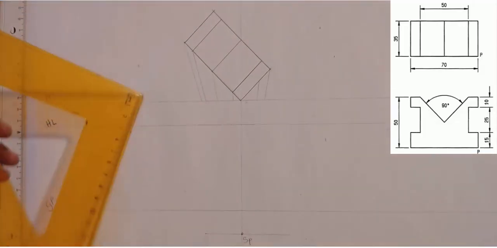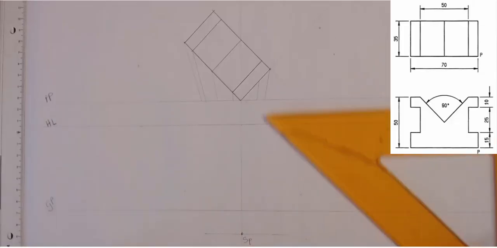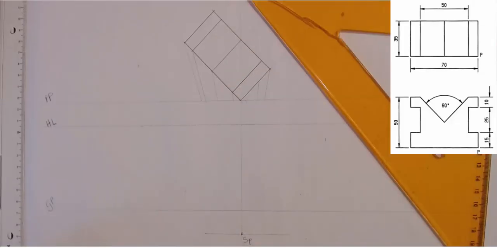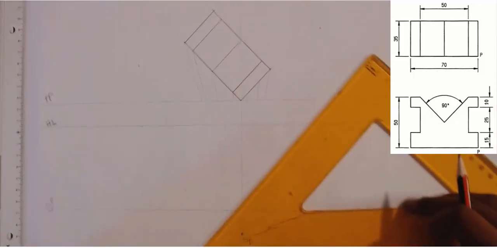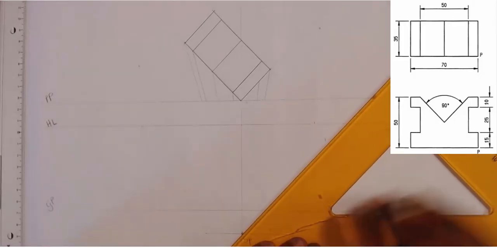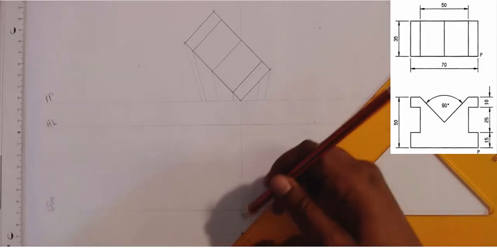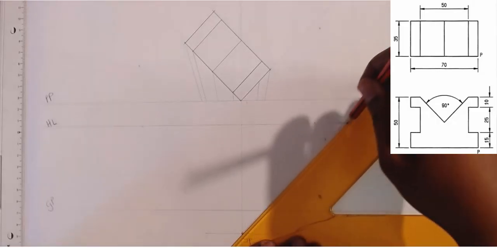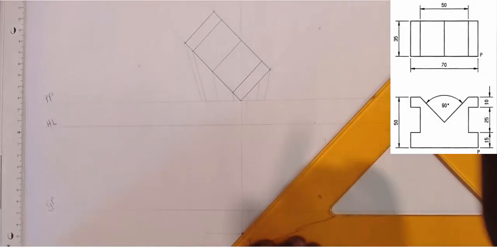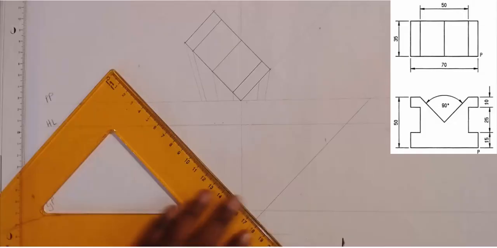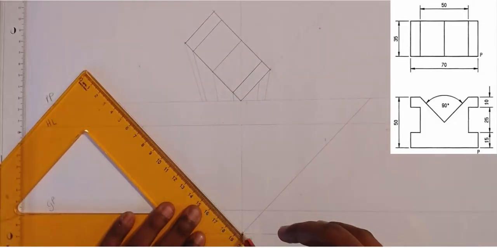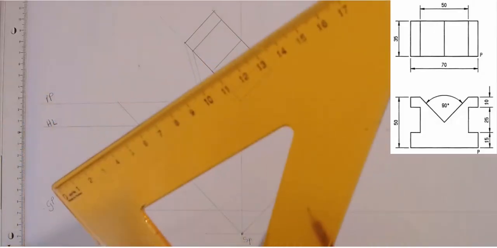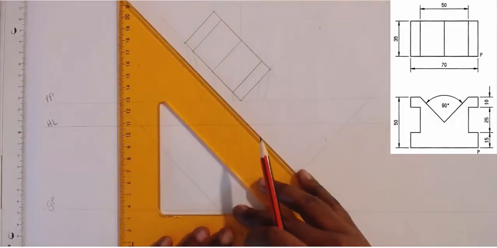And the next part that we need to do, we need to get the left vanishing point and the right vanishing point. So from SP, we take a 45-degree set square and we draw a straight line all the way to the picture plane. And then I do the same, this side, all the way to the picture plane. And at 90 degrees, I take it down.